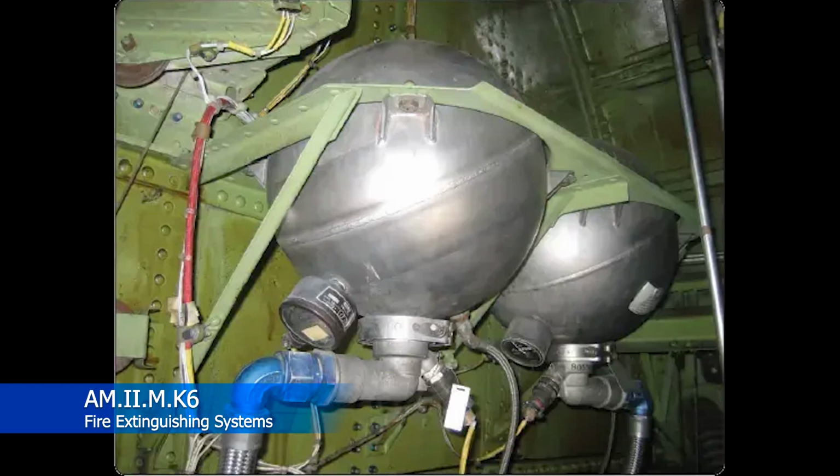All right, so there's four places that you'll generally find fire bottles installed. First, obviously, is the engine compartments. The engines are going to have a fire suppression system because that's the most likely place you're going to have a fire. Then APUs are right behind that because they're effectively just another engine.